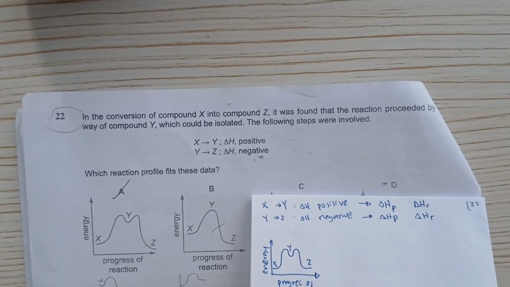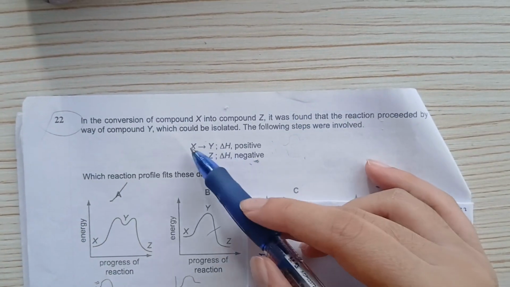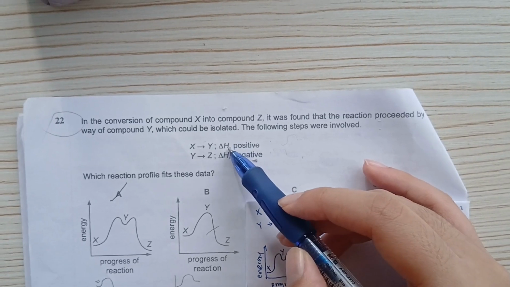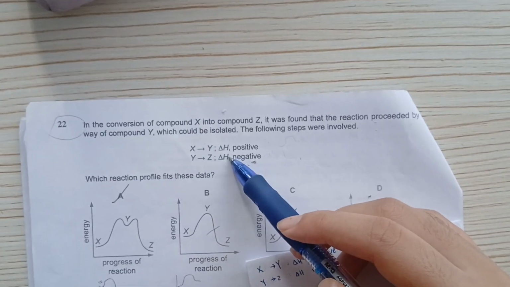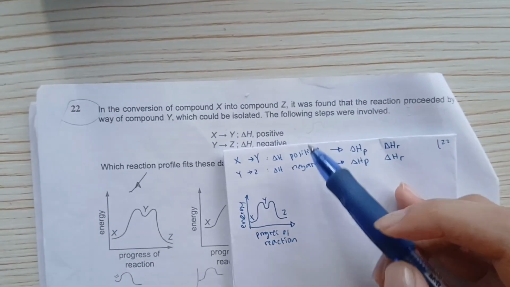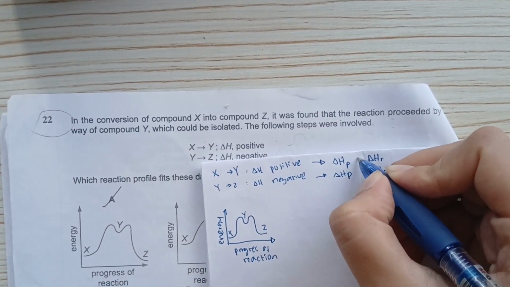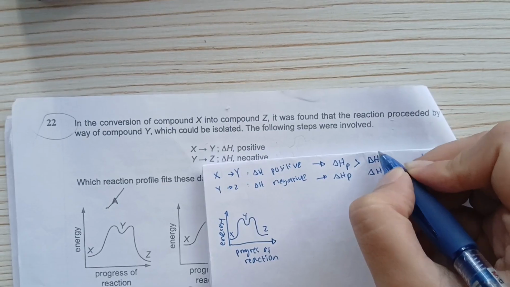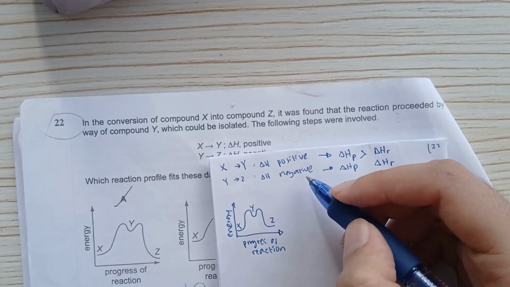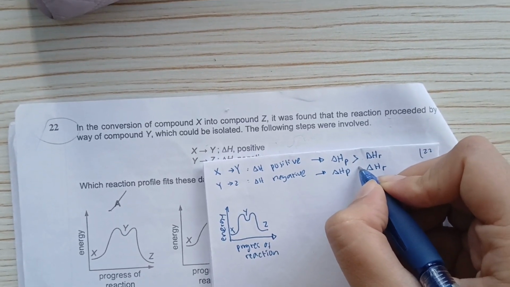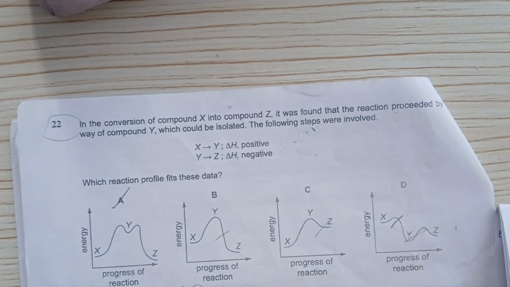The next question is, which reaction profile fits this data? So the data is: for X to Y, the enthalpy change is positive, and for Y to Z, the enthalpy change is negative. If the enthalpy change is positive, the product is always higher than the reactant. Opposite to that, if the enthalpy change is negative, the product is lower than the reactant. So which one is the answer?